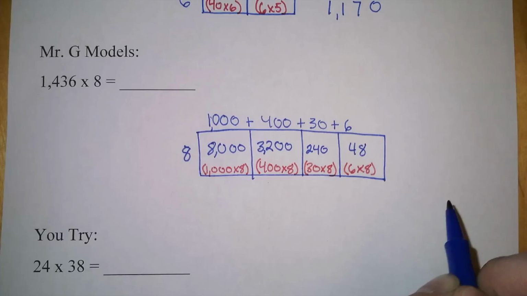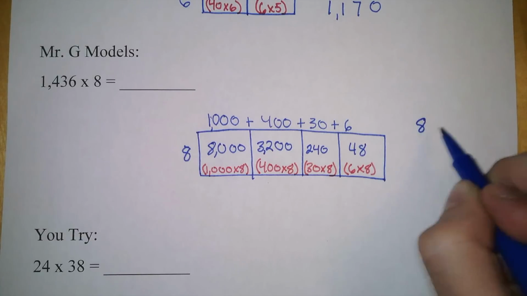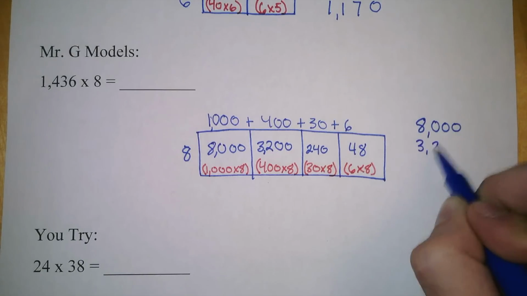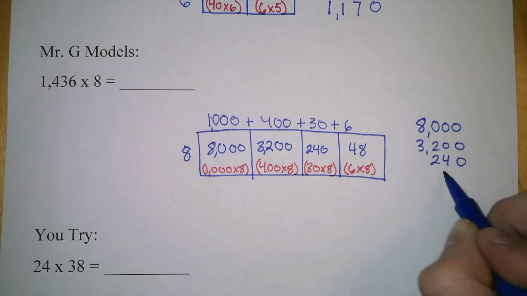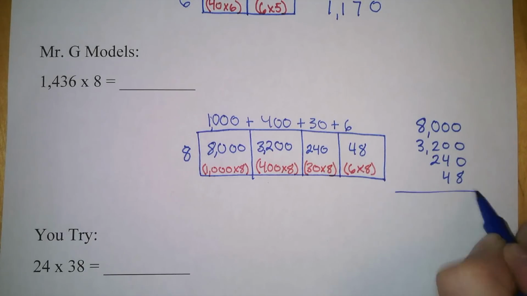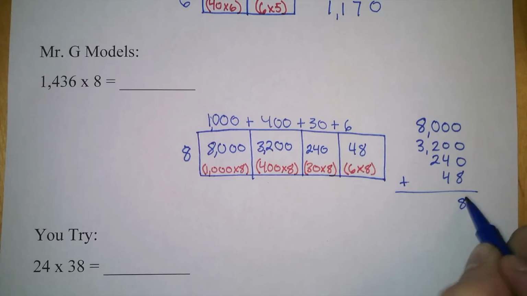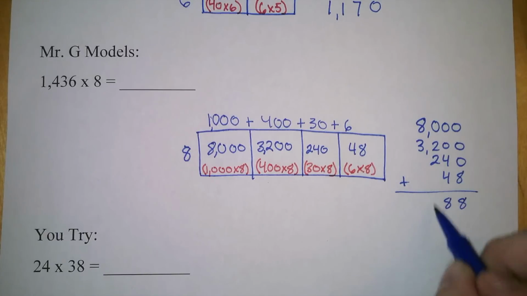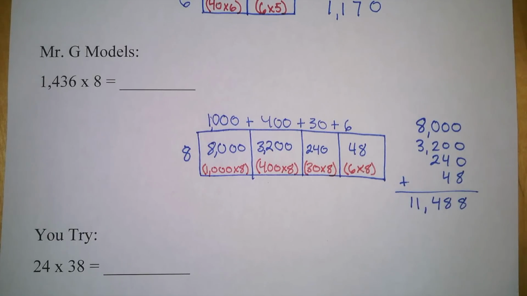And just as we did in the previous problem, we're going to add all of our partial products. So we have 8,000, 3,200, 240, and 48. We have 0 plus 0 plus 0 plus 8, 0 plus 0 plus 4 plus 4, 8, 0 plus 2 plus 2, we're left with 4, and then 8 plus 3 is 11. So your final answer is 11,488.